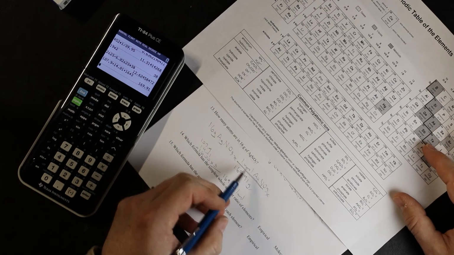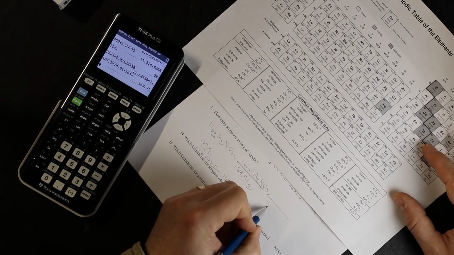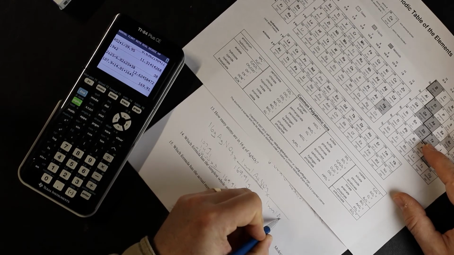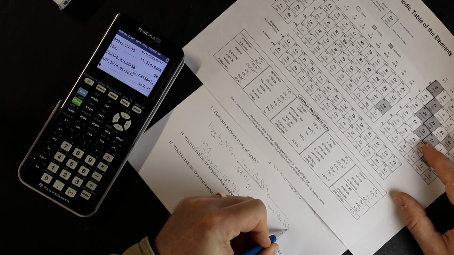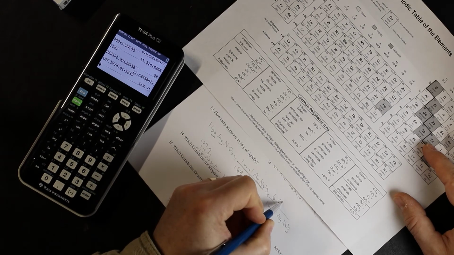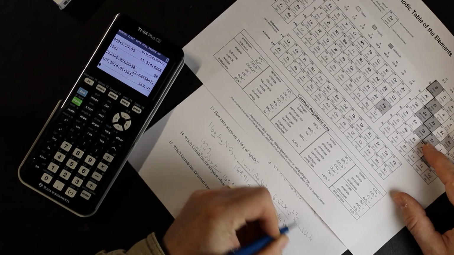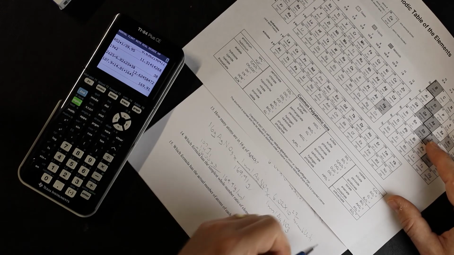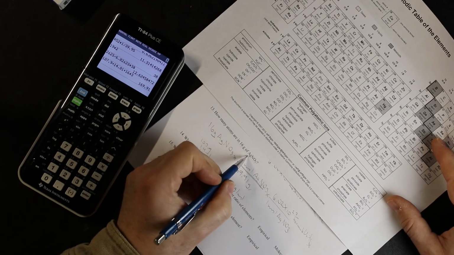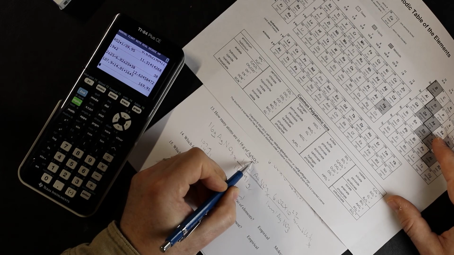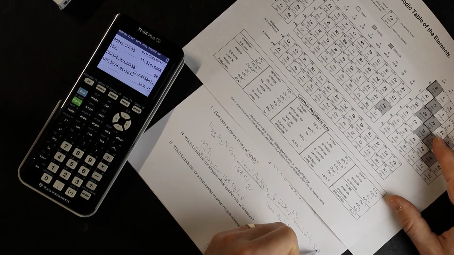So I've gone from grams to moles. 1 mole of AgNO3 is 6.02 times 10 to the 23rd formula units. I use formula units because silver nitrate is an ionic compound. And there's 1, 2, 3, 4, 5. So there are 5 atoms for every 1 formula unit.